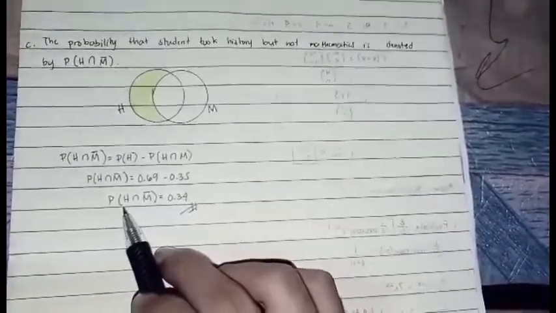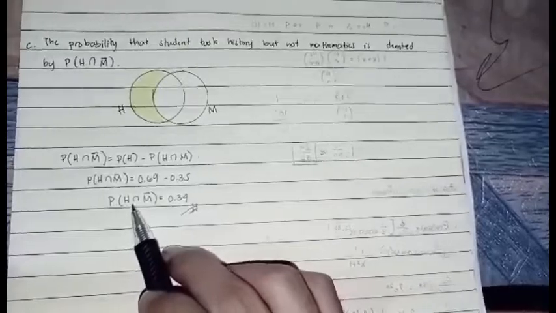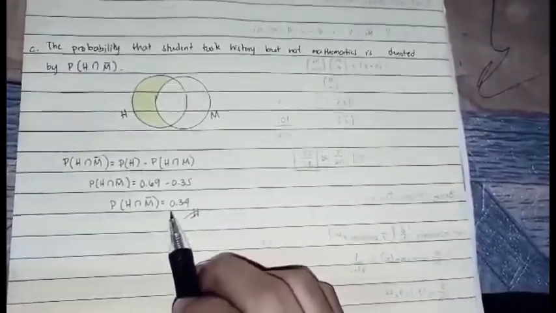So the final answer is P of H intersect the complement of M is equal to 0.34. So this is our final answer.